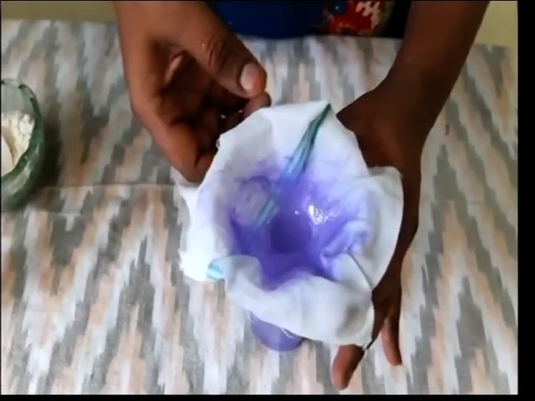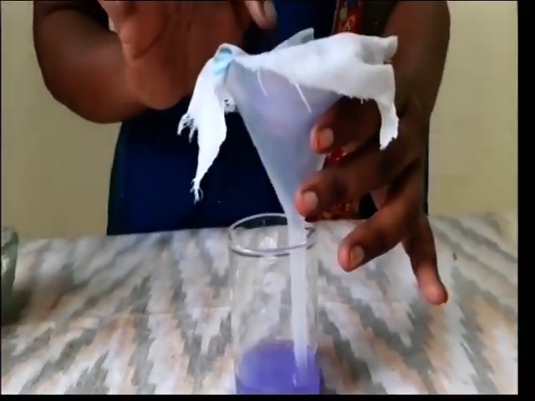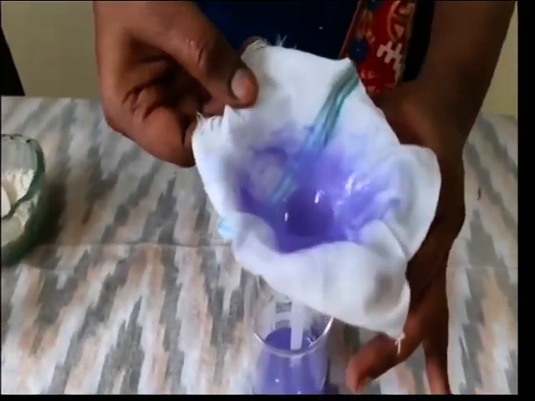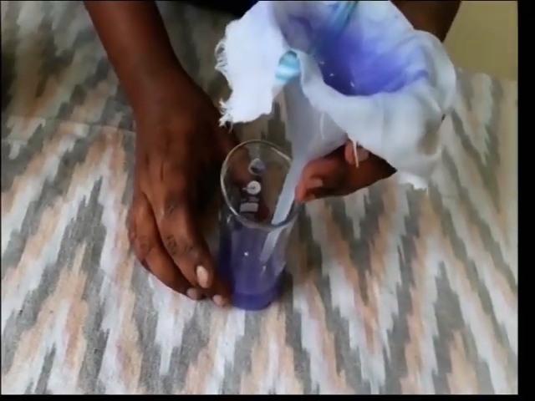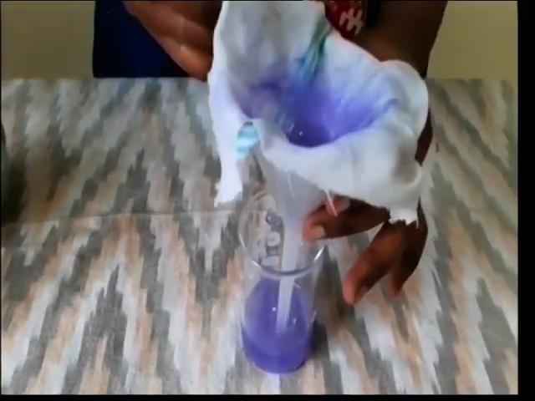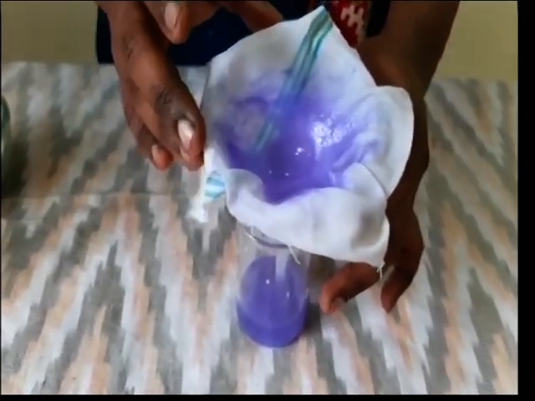Now children, you can see the dissolved substances could pass through this cotton cloth. The undissolved substances could not pass and remained on the cotton cloth. So the materials which are dissolving in the solution are getting down and the substances which are not dissolving are remaining on the cotton cloth.